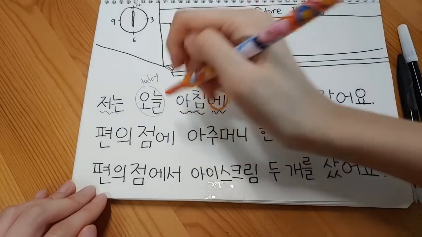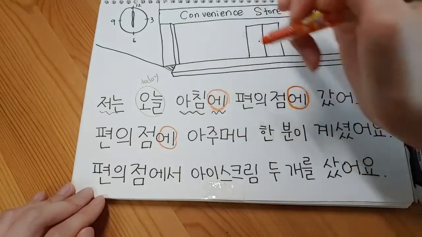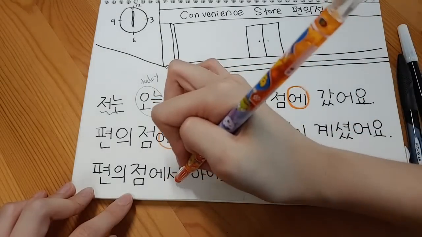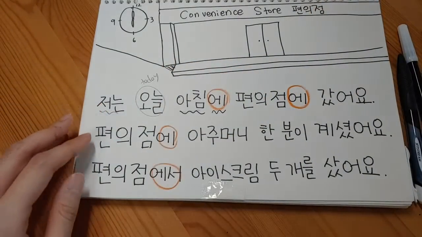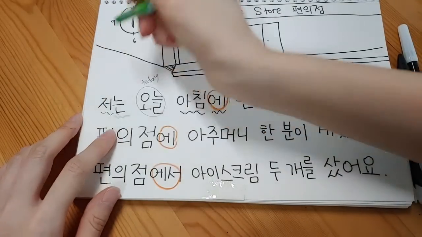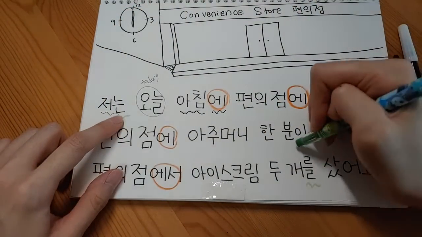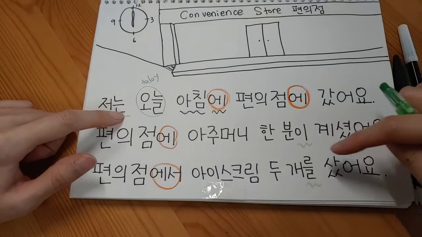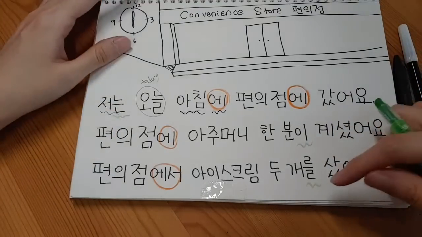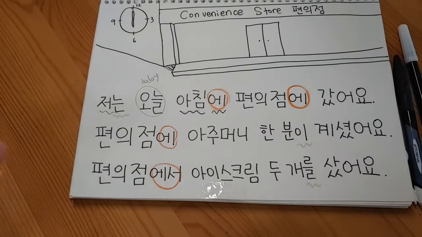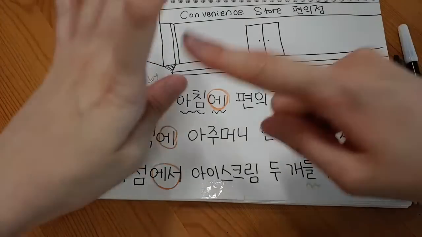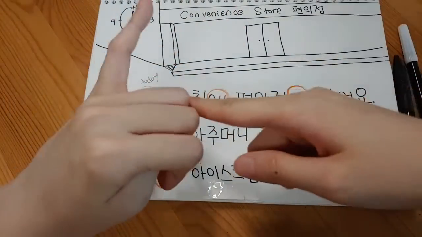These are the particles that we're going to learn. And I'm pretty sure you already know, but these two are also particles, right? So 는 and 이 are subject marking particles and 를 is an object marking particle. But today we're going to learn specifically about 에, 에서, 에게, and 로.